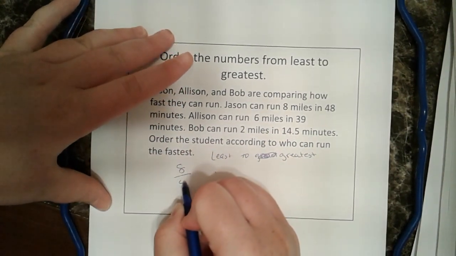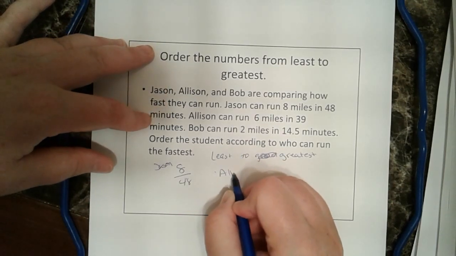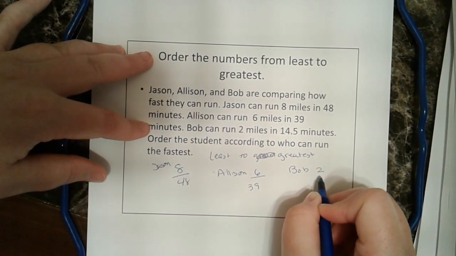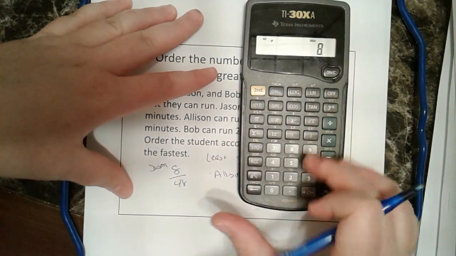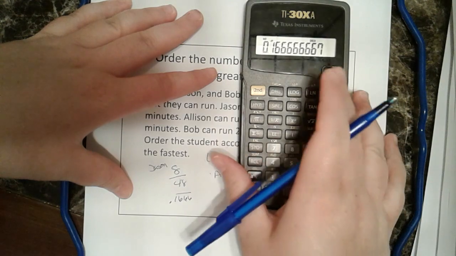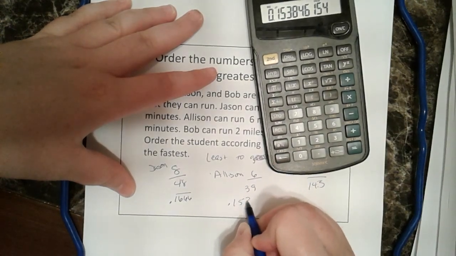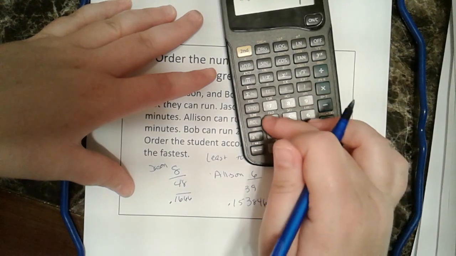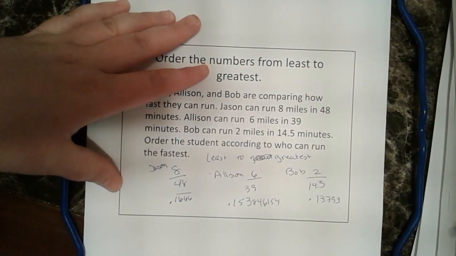Well, I could take 8 over 48, and I can find out Jason's. I can take Allison's, 6 over 39. And I can take Bob's, 2 over 14.5. And I can simplify those and figure this out. So we have 8 divided by 48. So that's going to be 0.1666, repeating. Allison is 6 divided by 39. Hers is 0.153846154. And then Bob's is 2 divided by 14.5, which is 0.13793.